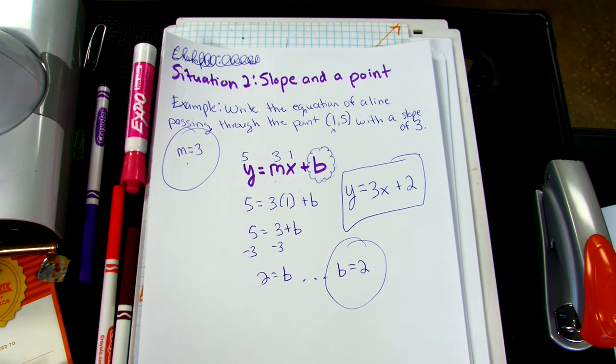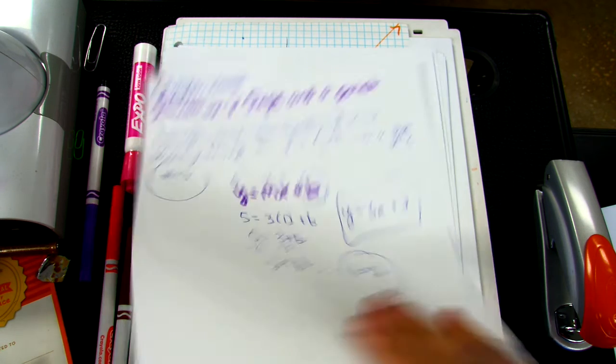All right, let's do another example when we have a point and a slope. So this is still situation number 2.